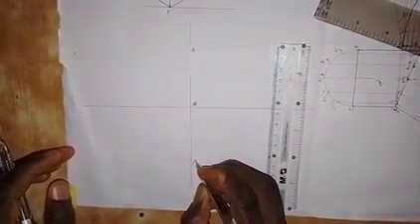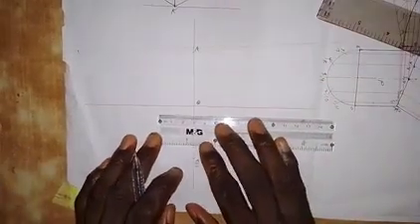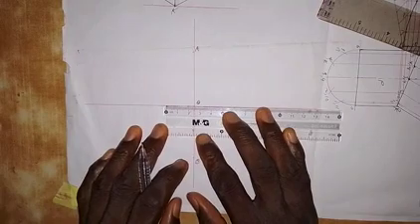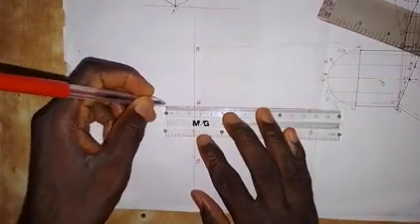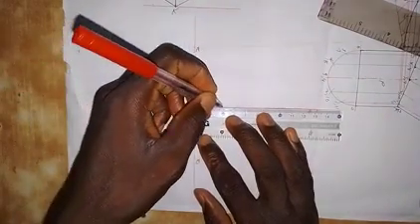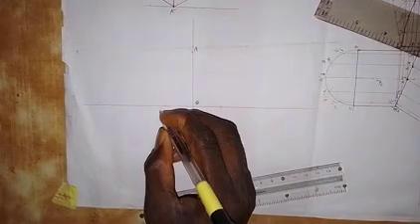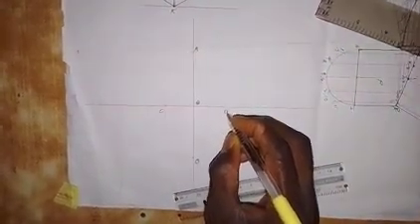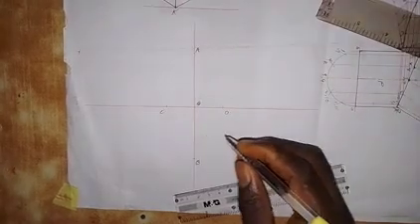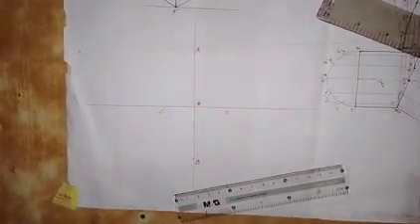Then we are going to divide the minor axis into two. The minor axis is 50 millimeters, so half of 50 is 25. So we have a point here and also a point here. This point is point C, while this point is point D. So AB is the major axis, while CD is the minor axis.